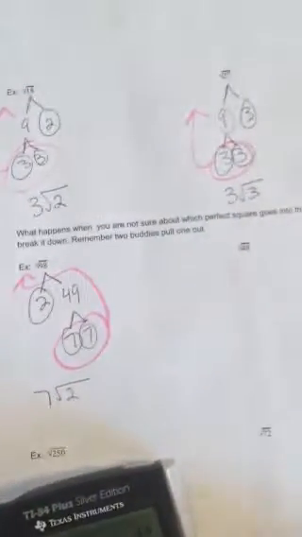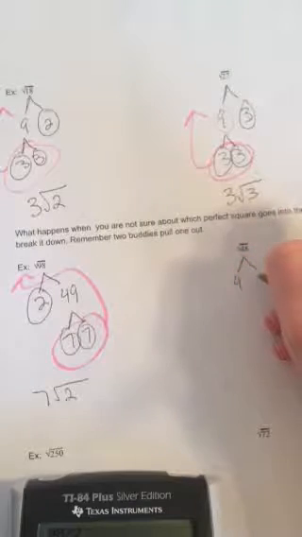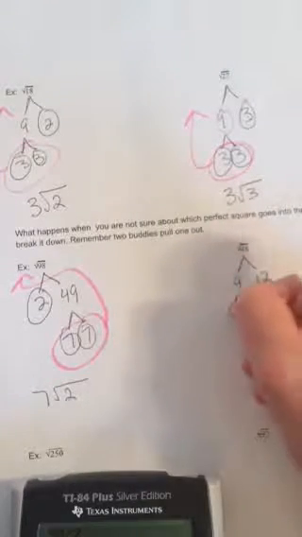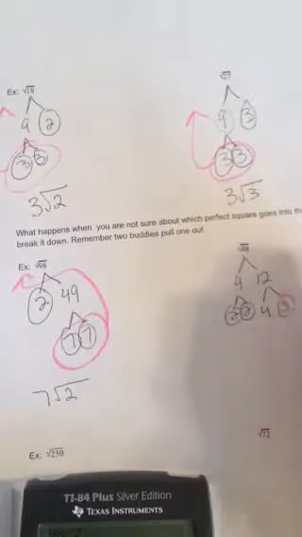Okay. Again, 48. I know 4 goes into that, right? So 4. And 4 times 12 gives me that. Well, 4 is 2 times 2. Now, 12 is 4 times 3. 3 is prime, and 4 breaks down into 2 times 2.